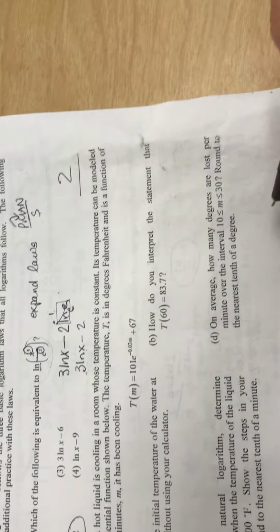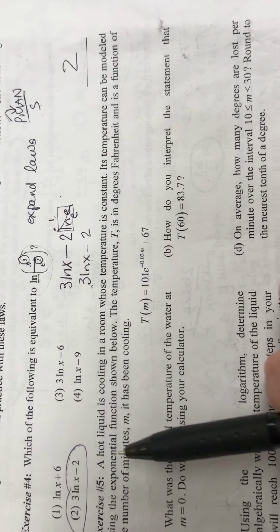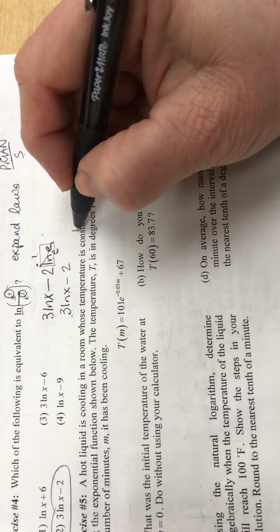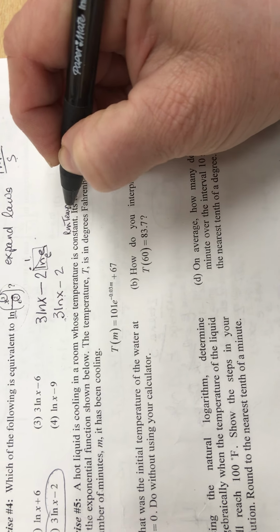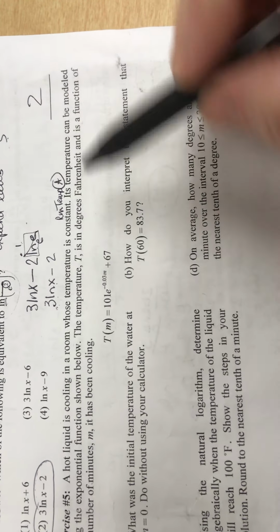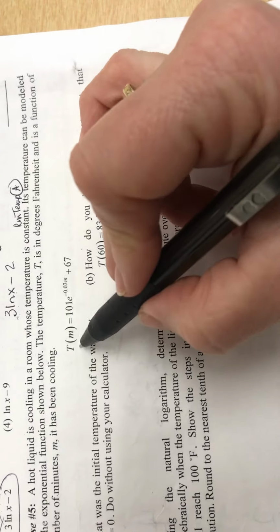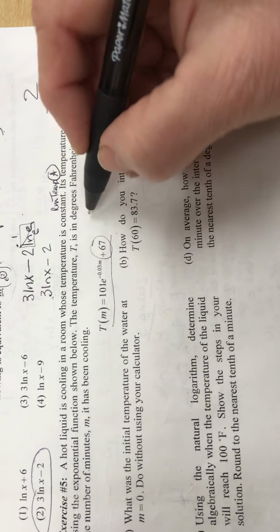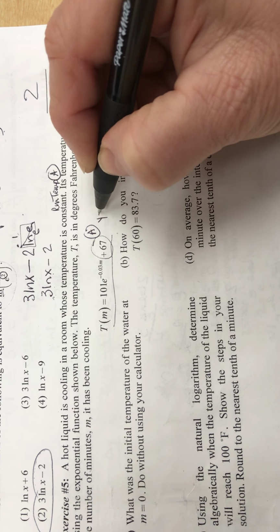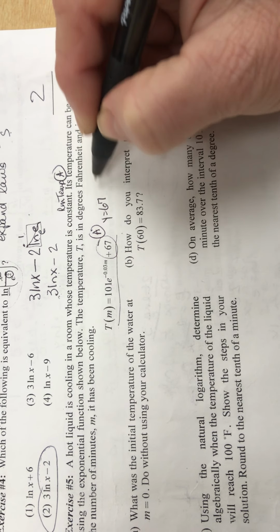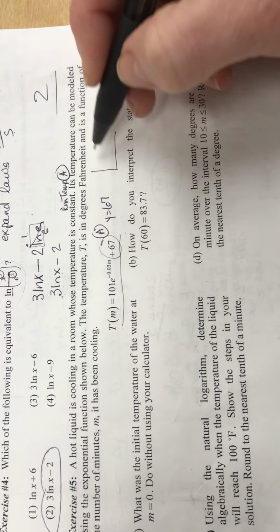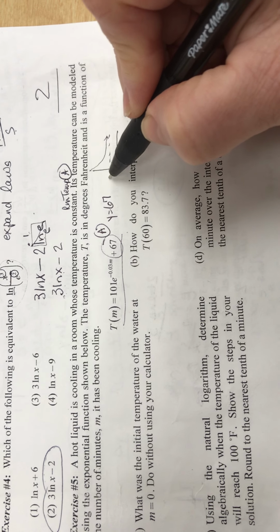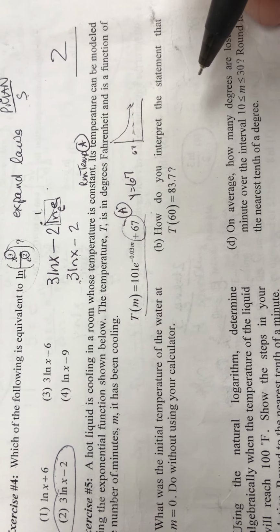Okay? So here comes our real world equation problem. A hot liquid is cooling in a room whose temperature is constant. That's that room temp. That's always your asymptote. Okay? And it can be modeled by this. So this right here, if you recall from the last couple of lessons, this is your asymptote. So y equals 67 would be your asymptote if this was graphed. Okay, if something is cooling, it's not going to go any lower than that 67 degrees of the room. Okay.